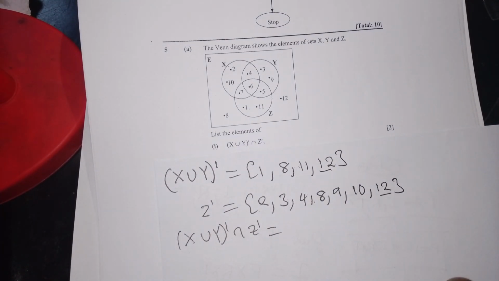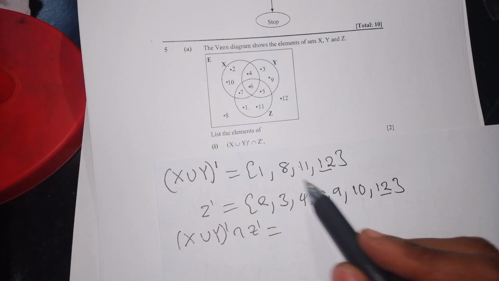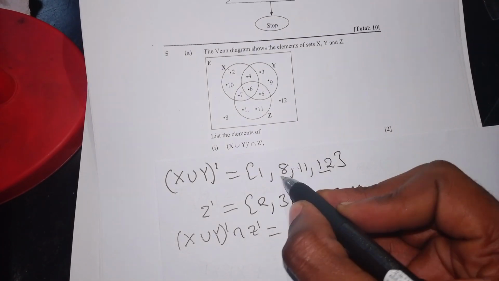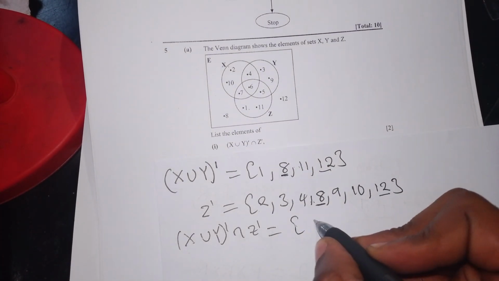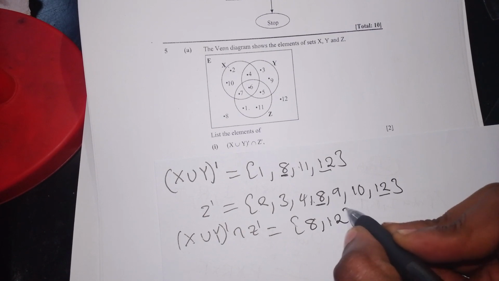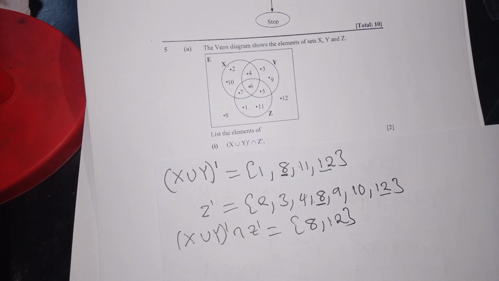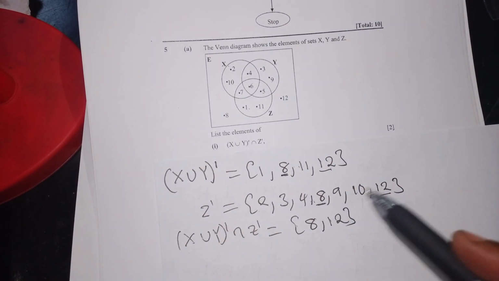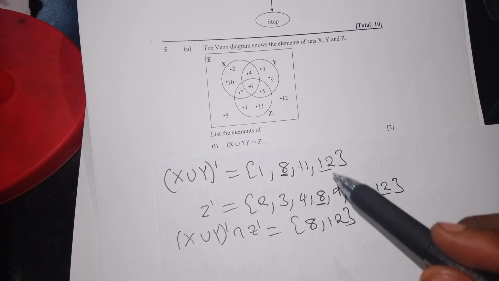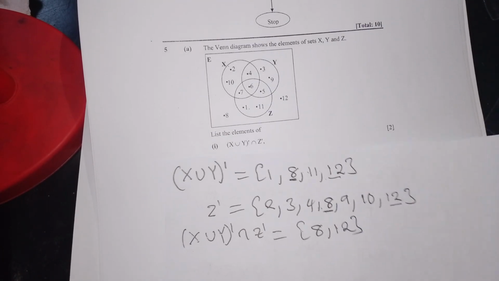A 12 is common. Do we have an 11? Do we have an 8? Yes, we also have an 8. So this one will be 8, 12, and you're done. Because the intersection of these two is telling you that they want elements which are common to these two sets.